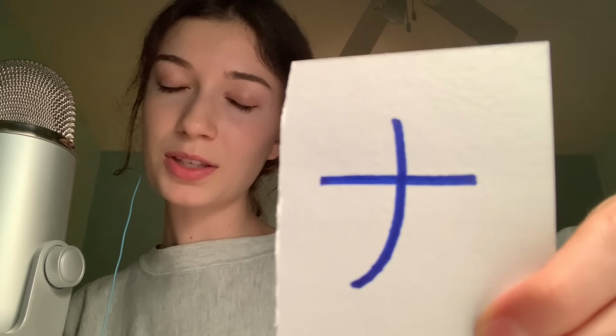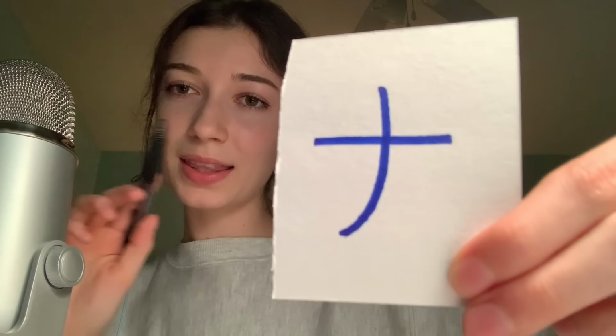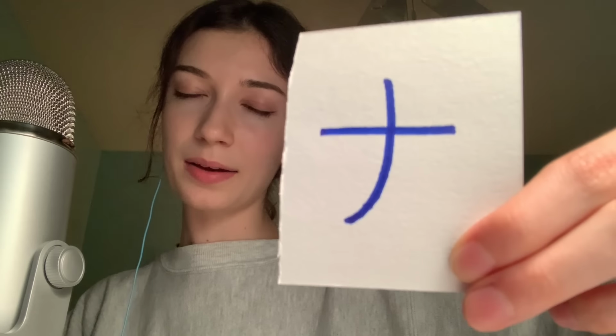Next is the N group. We have na, and you will see na in the word Canada that I mentioned earlier. Kanada, na. It's very simple.